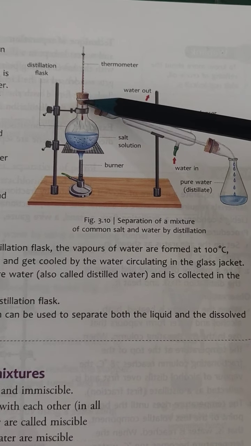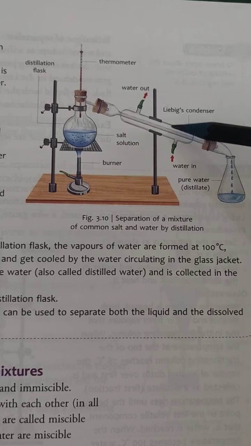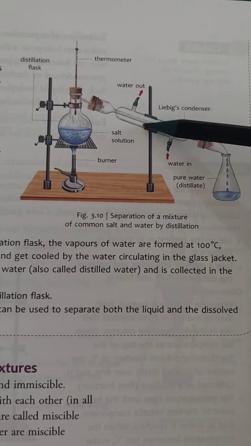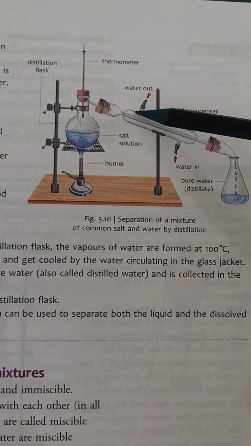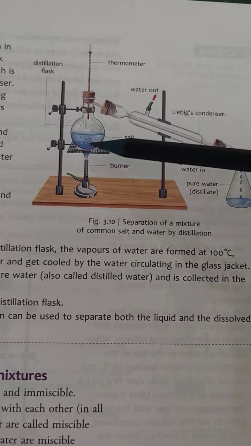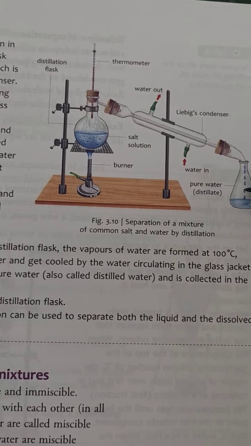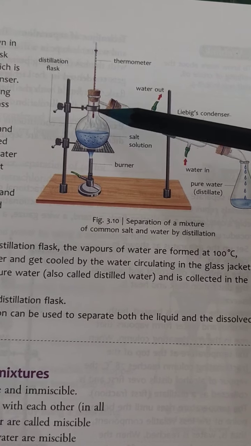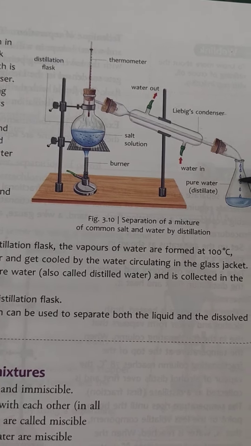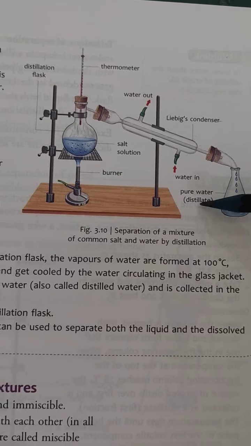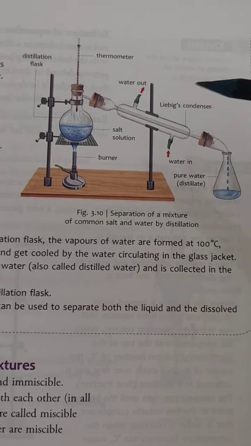When these vapors are passed through this condenser, which is the Liebig's condenser, they change back into water form. In fact, this is pure water, because the salt is left behind. The pure distilled water you will get in this flask. This is the distillate. This is how the process of distillation is conducted.